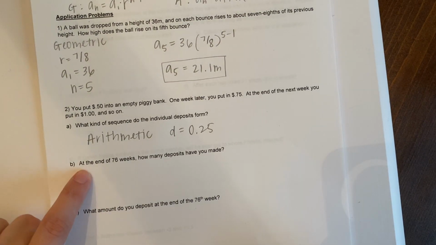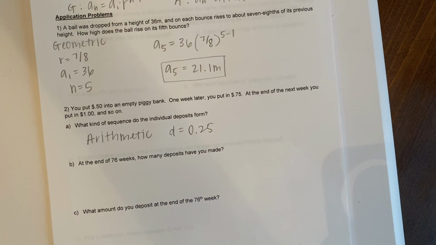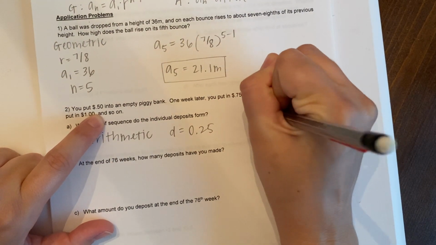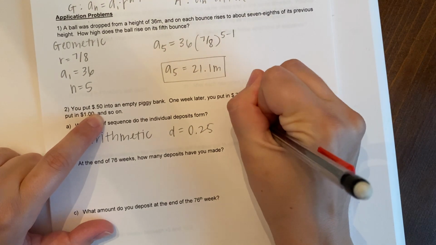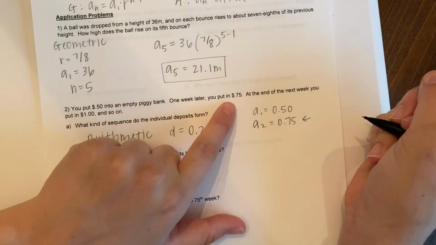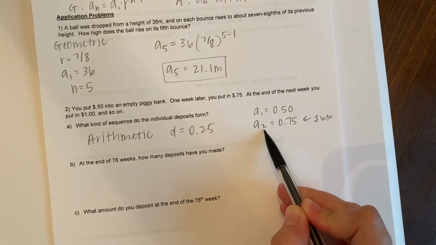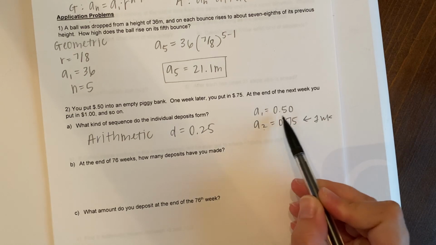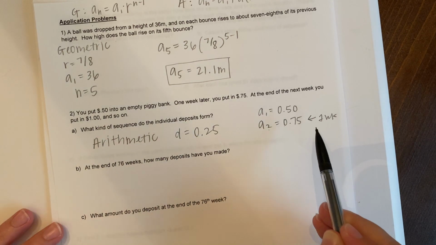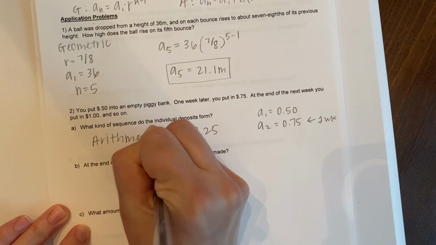Okay. At the end of the 76 weeks, how many deposits have you made? So this problem is kind of tricky word-wise because a sub 1 is 50 cents, and then a sub 2 is 75 cents. But this one is the 1 week later. So the term number is one more than the number of weeks, because this is technically like week 0, like a week hadn't passed yet. So at the end of 76 weeks, you're actually on 77 deposits. Crazy, right? I know.